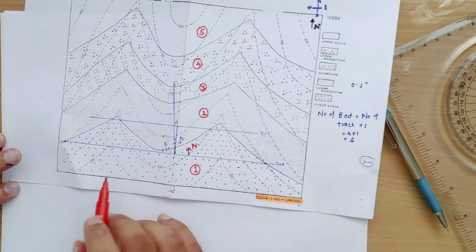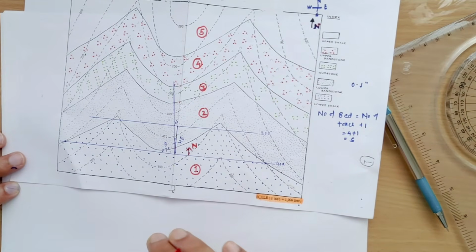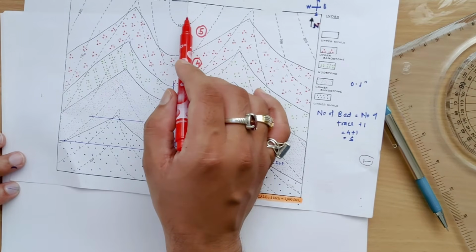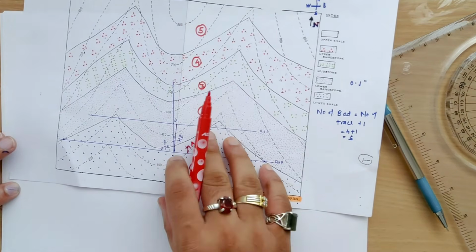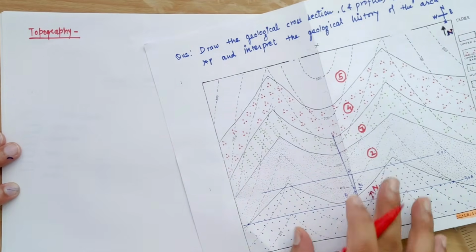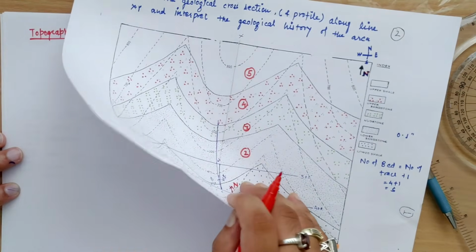It means the lowest relief is more than 100 feet but less than 200 feet, and the highest relief of the area is more than 800 feet but less than 900 feet.